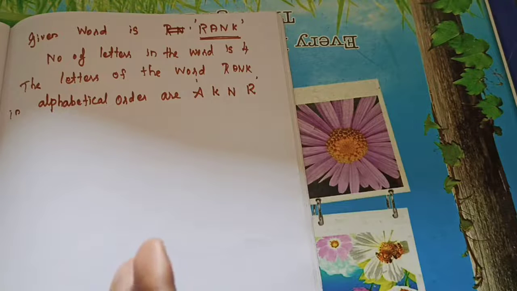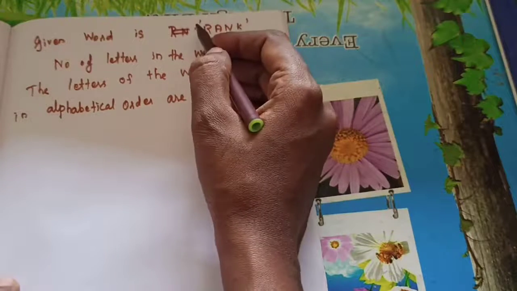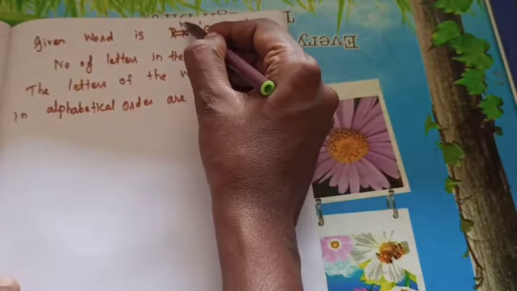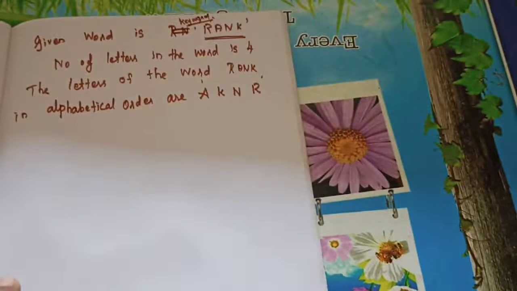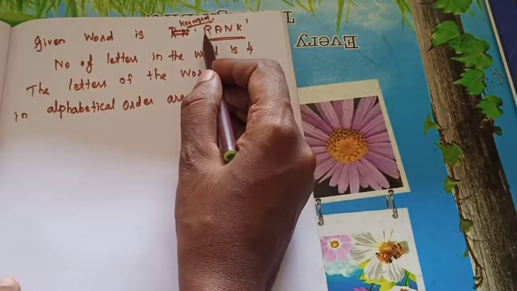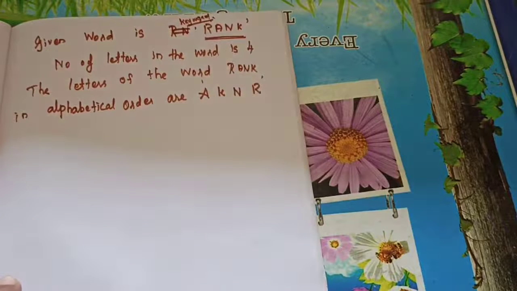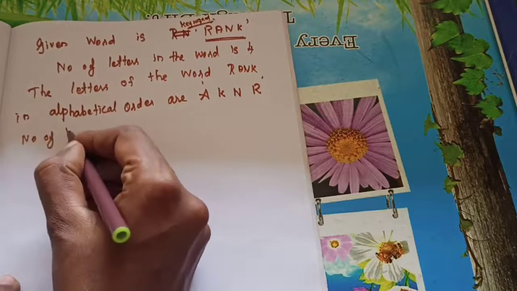The letters of the word RANK in alphabetical order, now I arranged. Now first we will see the keyword. This is a keyword here, keep it in mind. The given word is the keyword. The first keyword is R. So first you need to see that R alone.